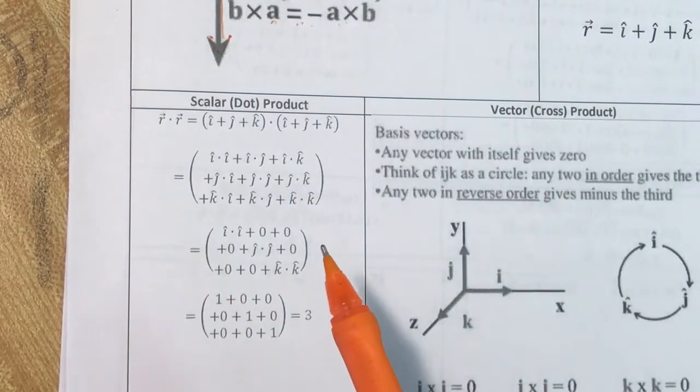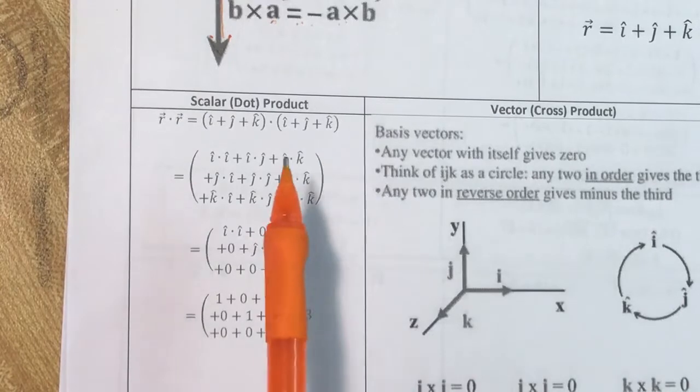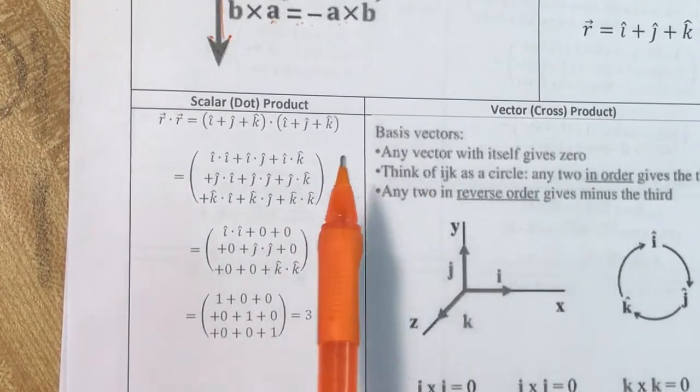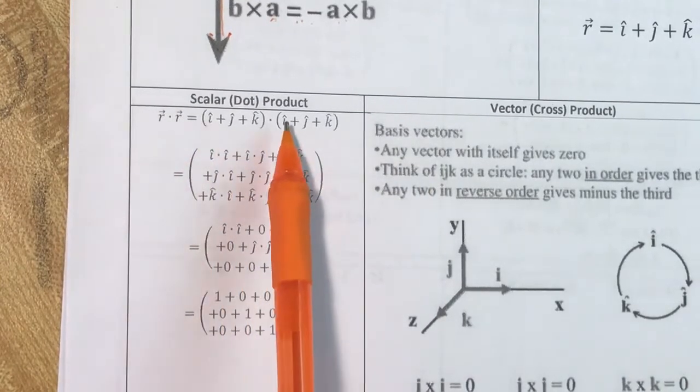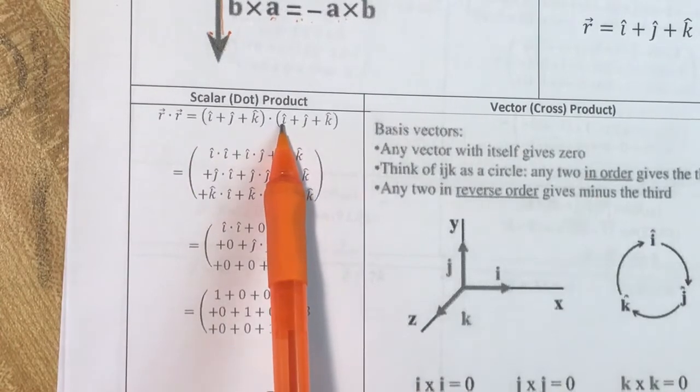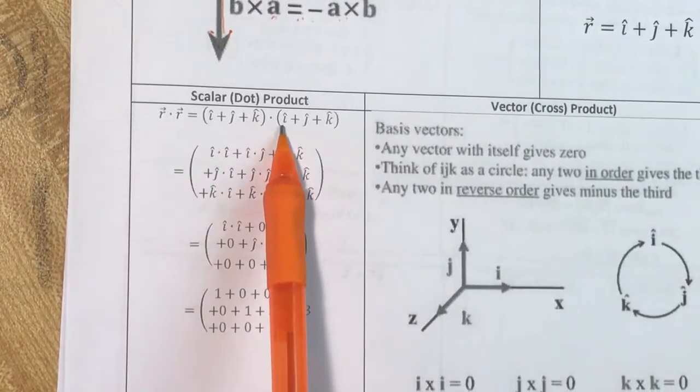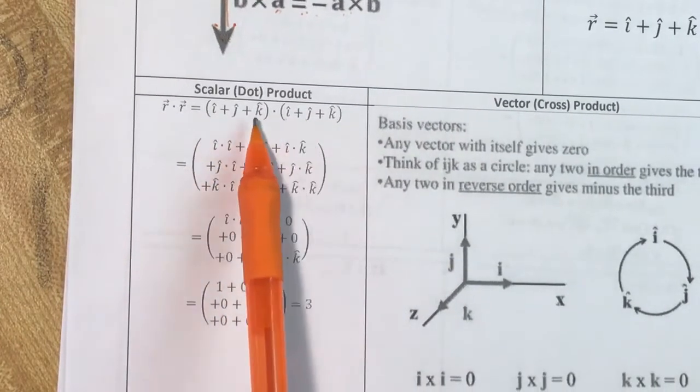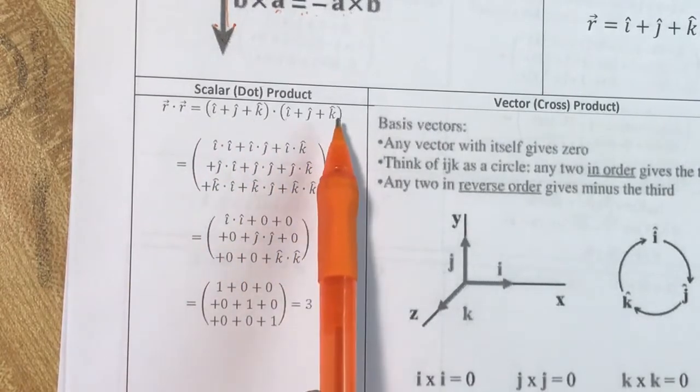The way to do this, we take a shortcut, which is x component multiplied by x component, y component by y component, z component by z component.